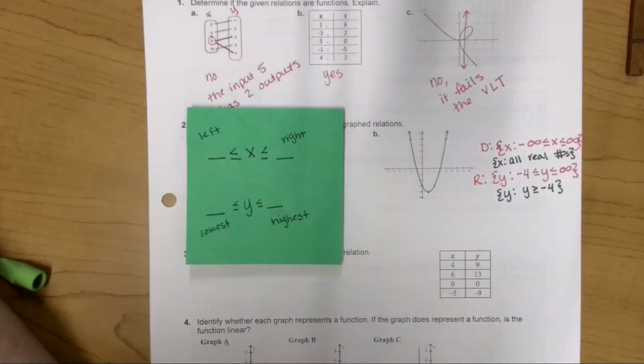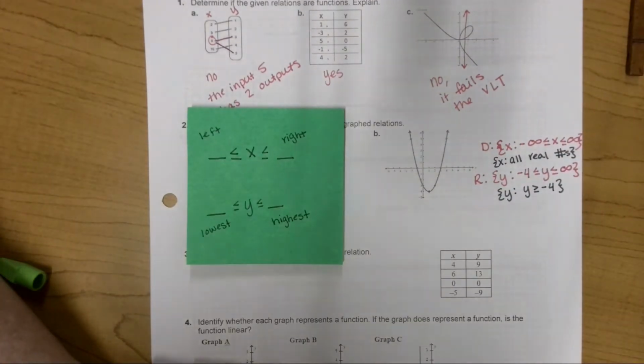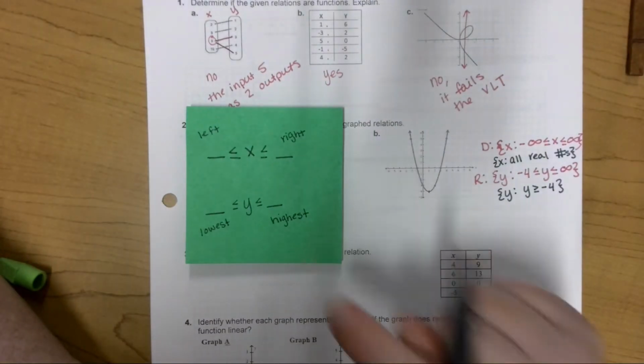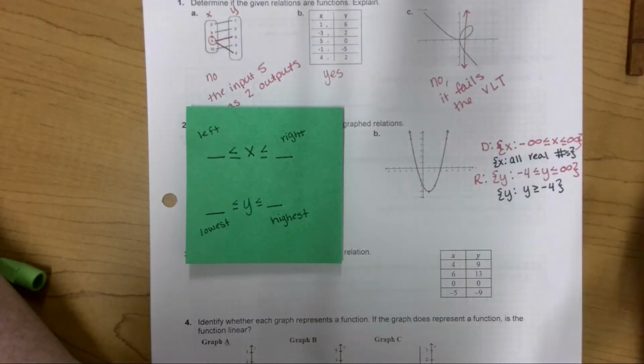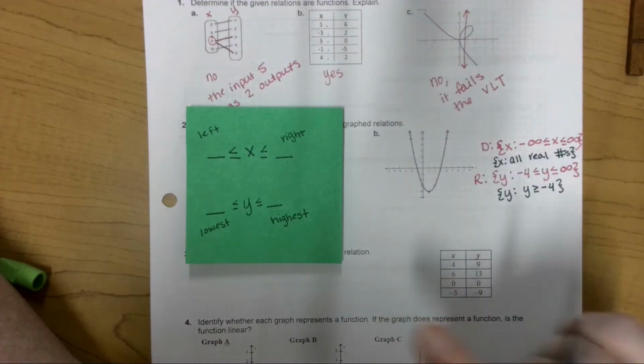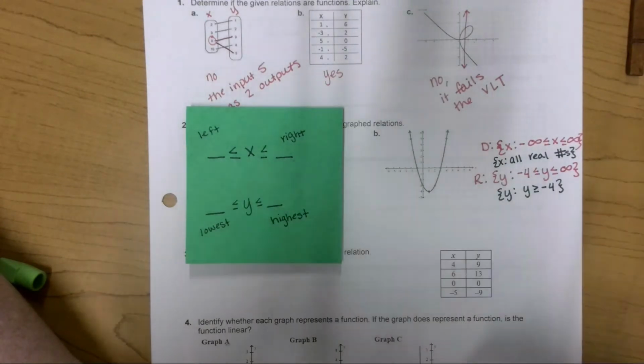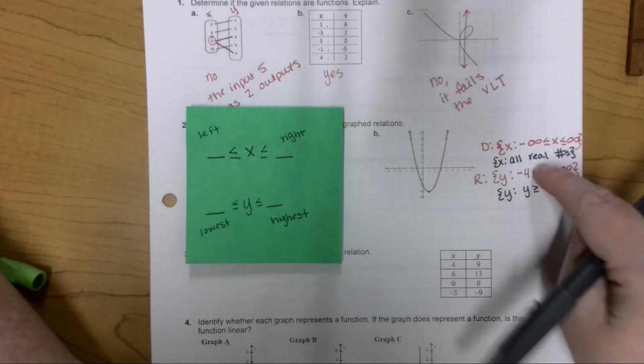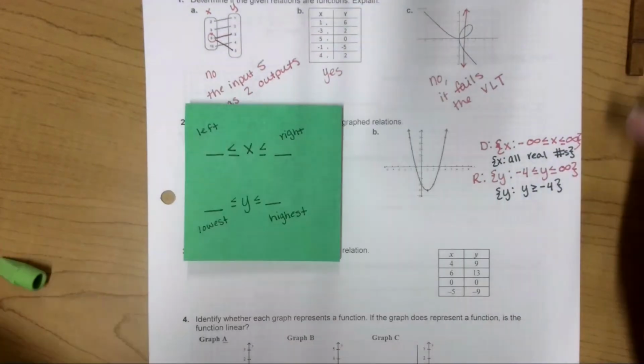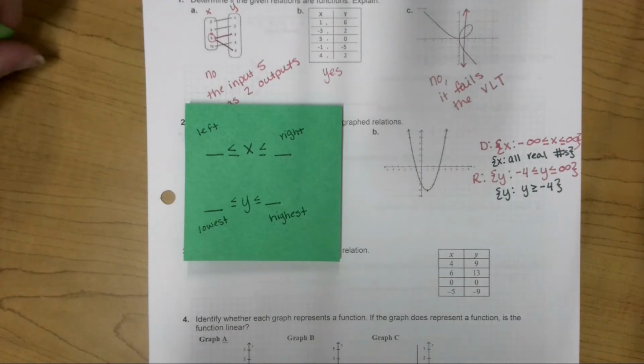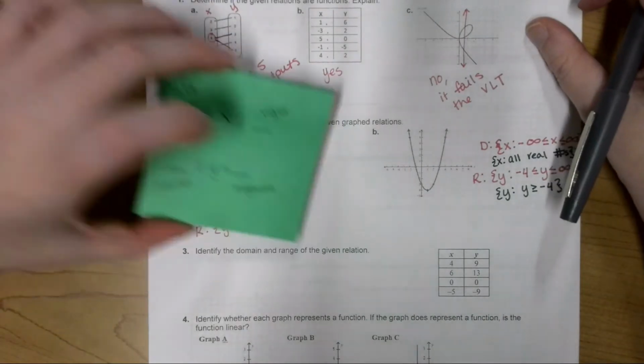Either one of those are fine. I just find that if you have your little template, it's easier to fill in. It's easier to me, but you do whatever's easiest for you. As long as you get it right, I don't think we care which way it's written.